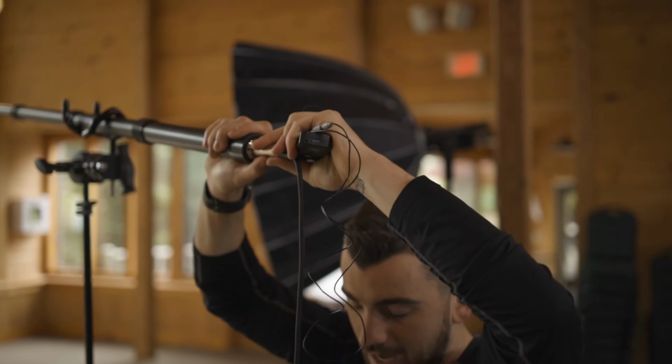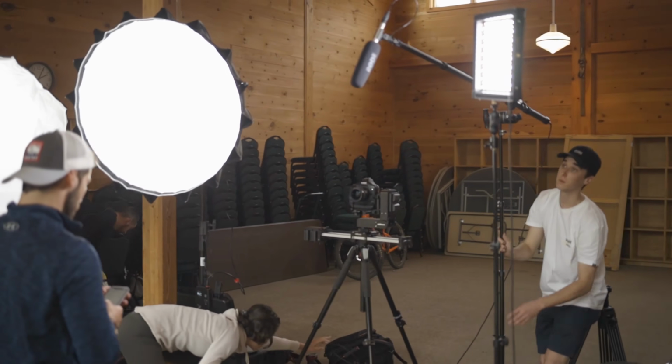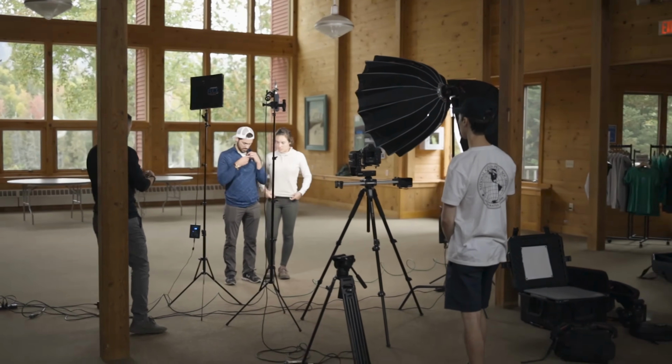We can attach it to a boom pole and have a crew member hold that over speaking subjects in scenes where the audio source is moving or coming from multiple subjects, and I can literally plug it directly into the H4n and use it as a handheld recorder, saving the audio directly onto the H4n.